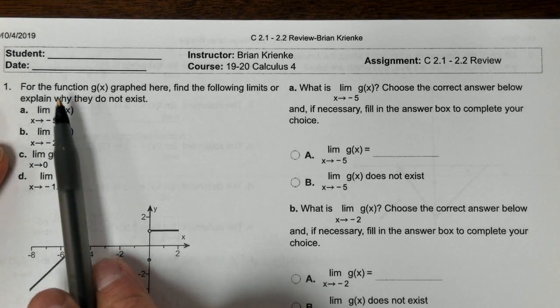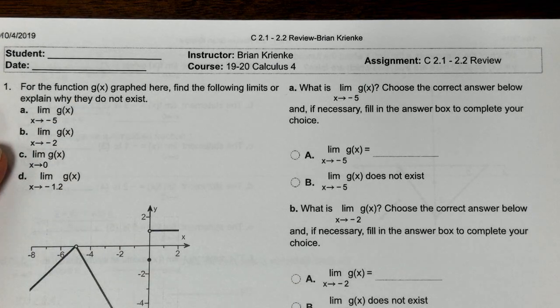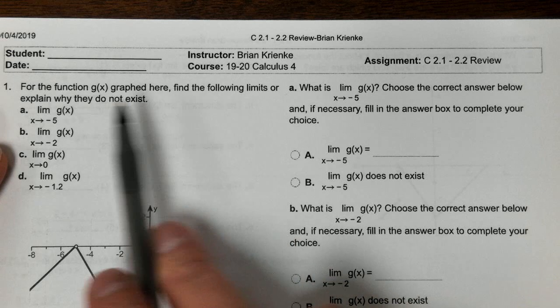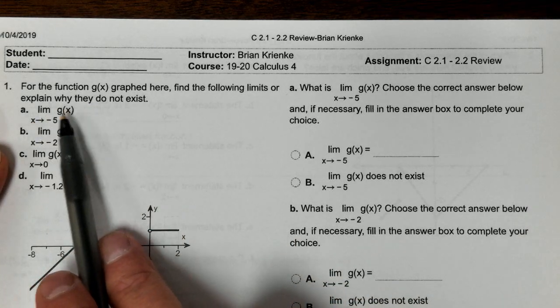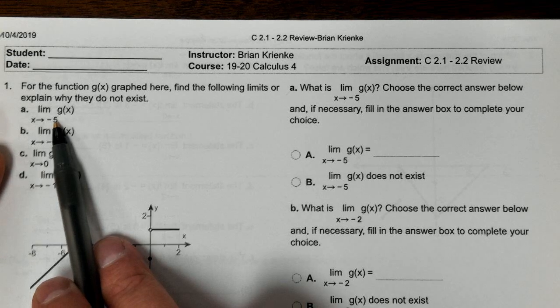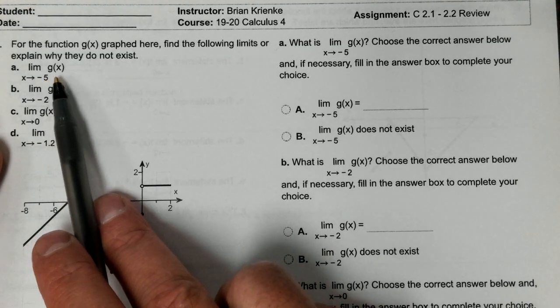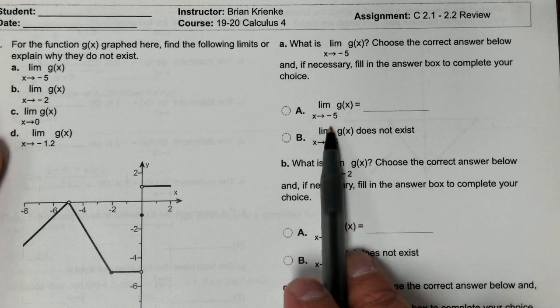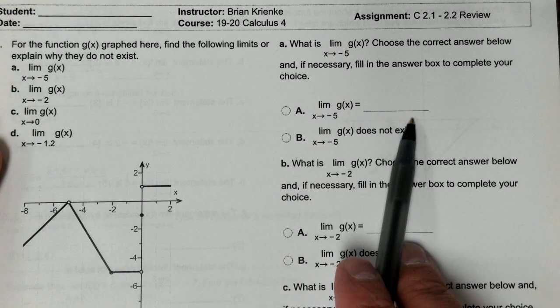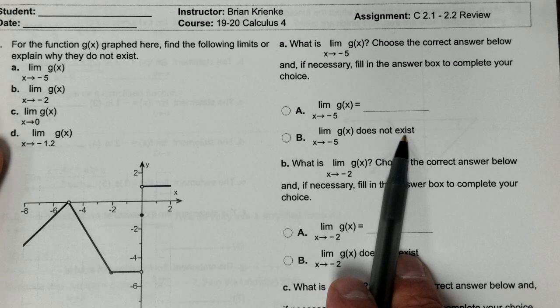So the first one says, for the function g of x graphed here, find the following limits or explain why they don't exist. So here we have the limit of g of x as x approaches -5. That's repeated here, and you basically have your two choices, whether it's a number or whether it does not exist.